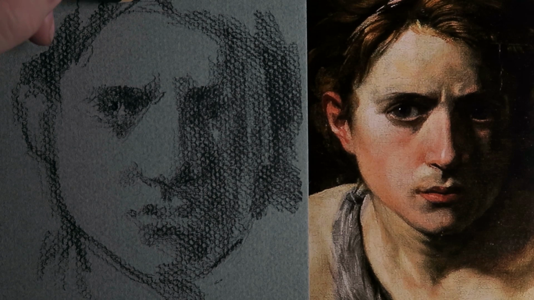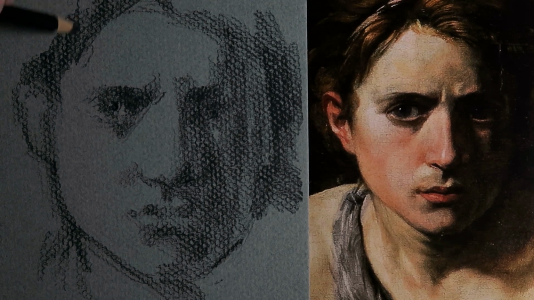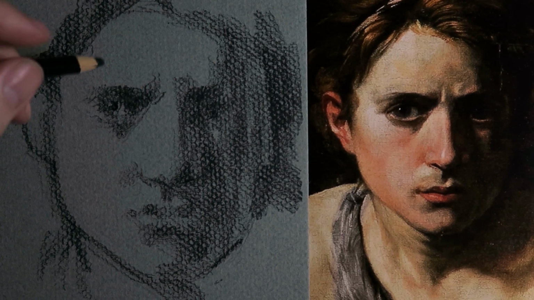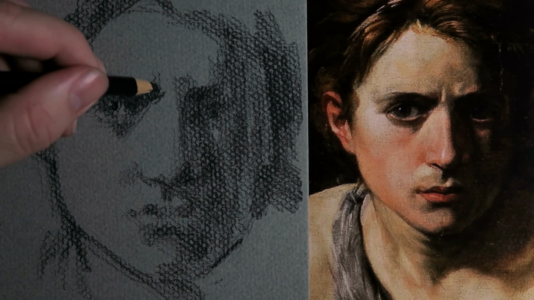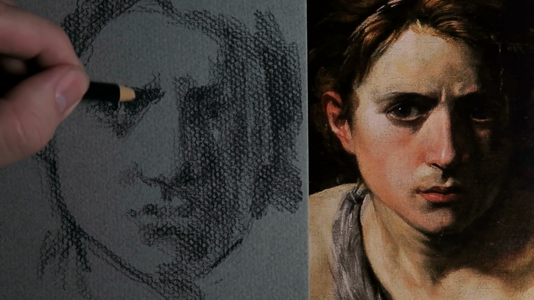Adding a suggestion of hair, but not too much. It's mainly the face that I'm drawing here.